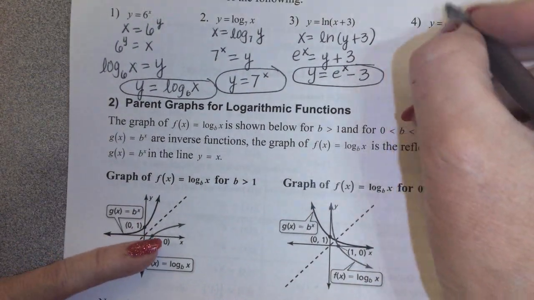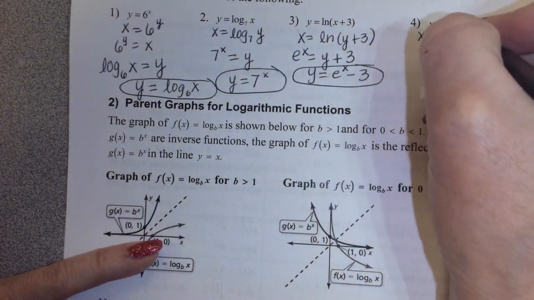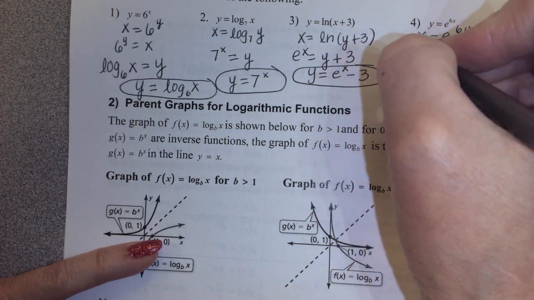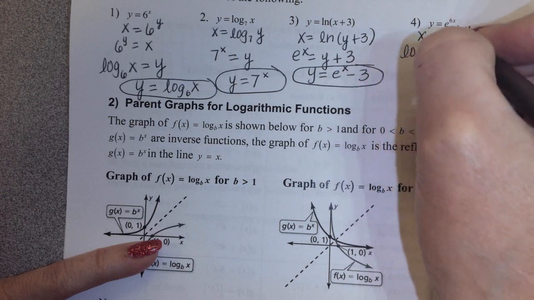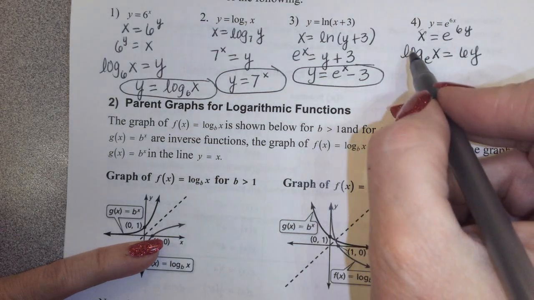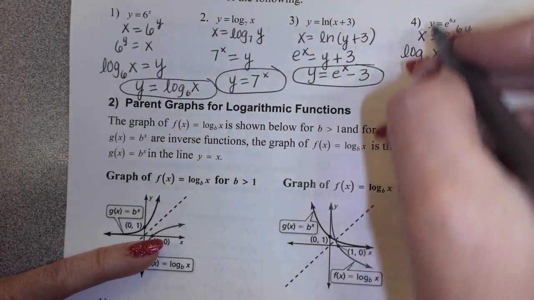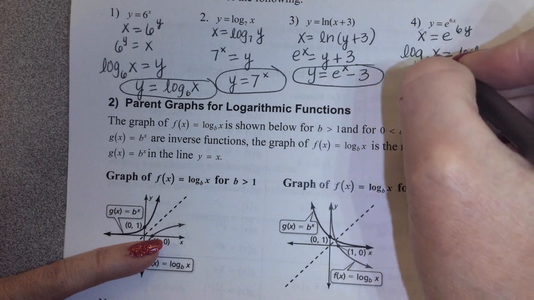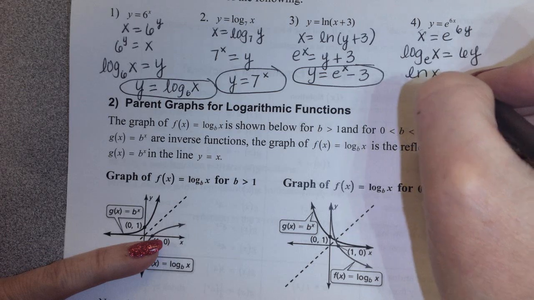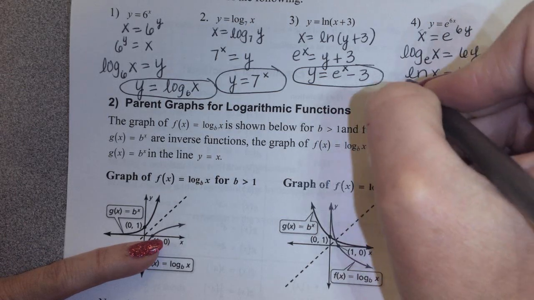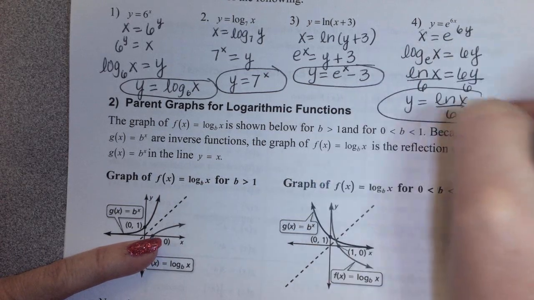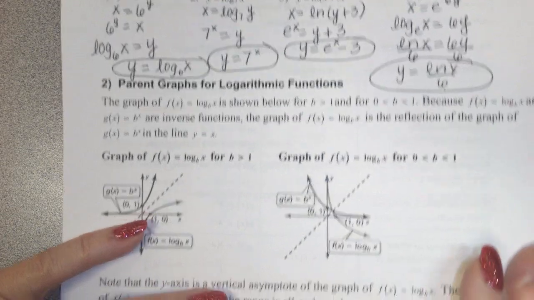On this one, here's our original. Y becomes x, x becomes y. Rewrite it as a log. So it's going to be log, find the base, come around, equals 6y. Now instead of writing log base e, I should write it as just natural log. So it's just going to be natural log x. Then I don't have to put the base because I know the base. Equals 6y, divide by 6, and so this would be the inverse. So these two are inverses of one another.